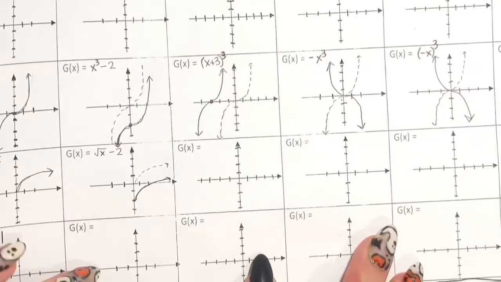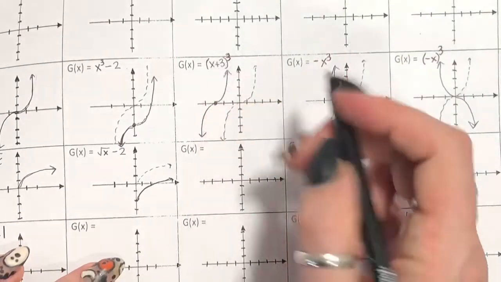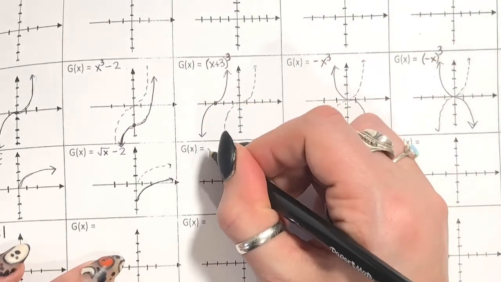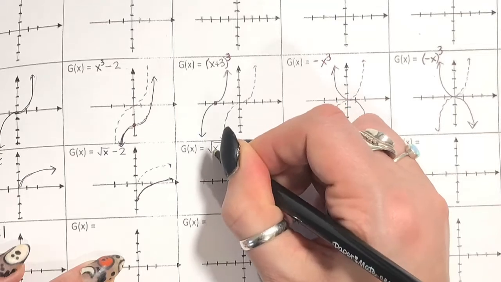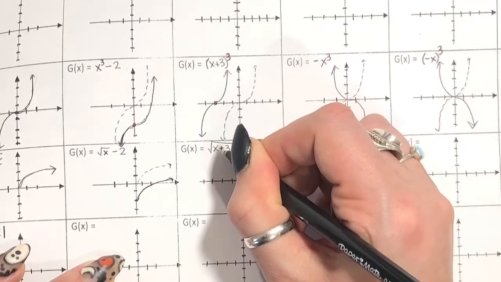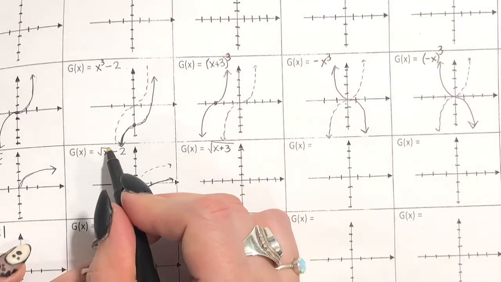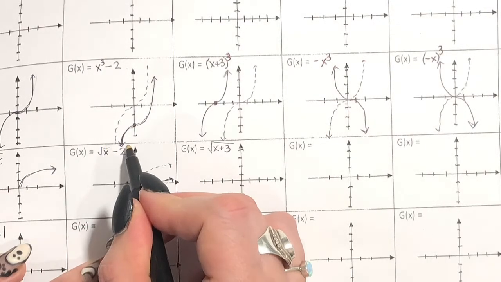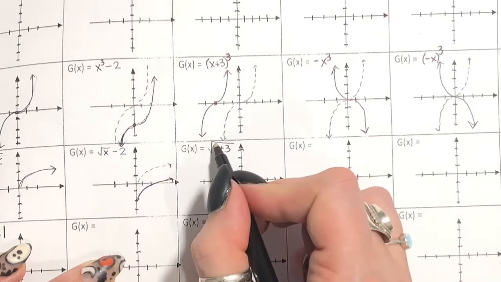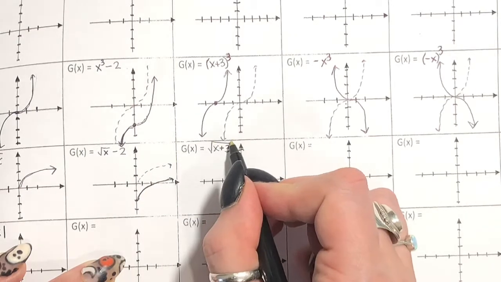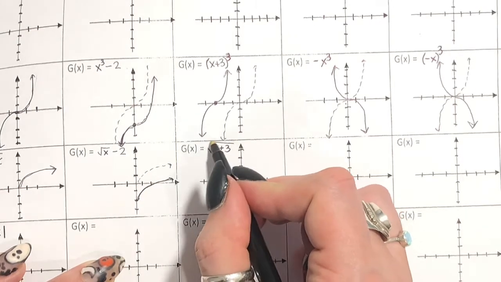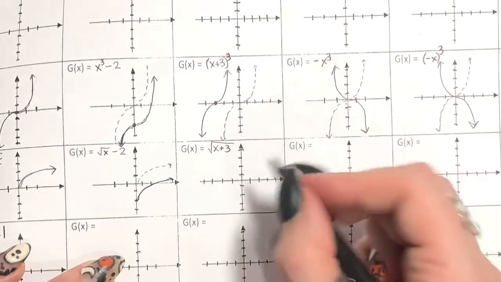Okay, the next column, it told us to do the plus 3 on the inside. So for a square root, that means to do the plus 3 under the square root. So like on this one, I made sure to tell you don't draw that square root line over the 2, because then it wouldn't be a vertical shift. If you draw the line over it, that means it's a horizontal shift. So we want that line to extend over the 3 this time.